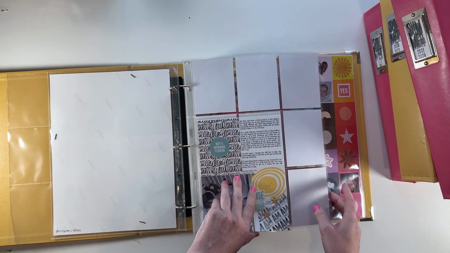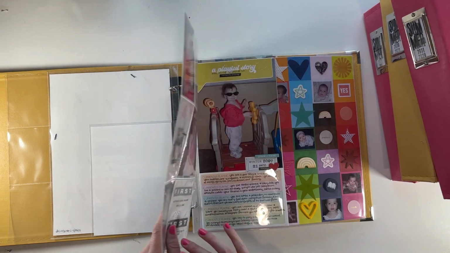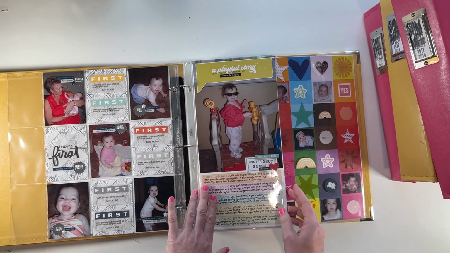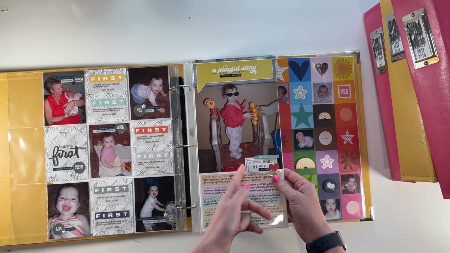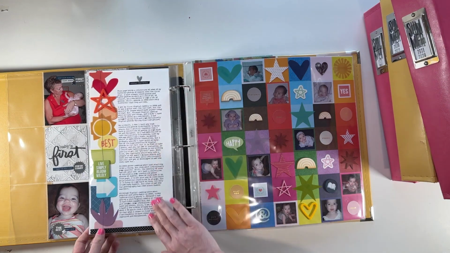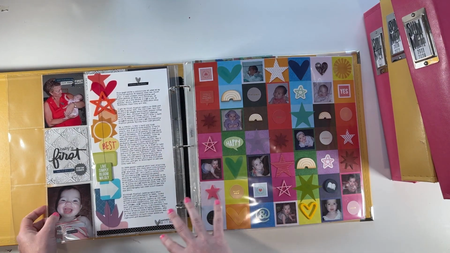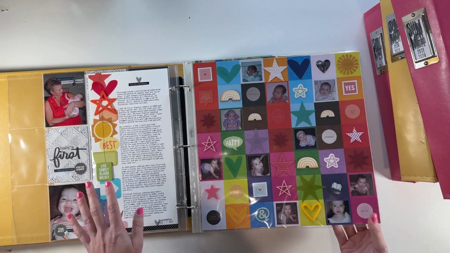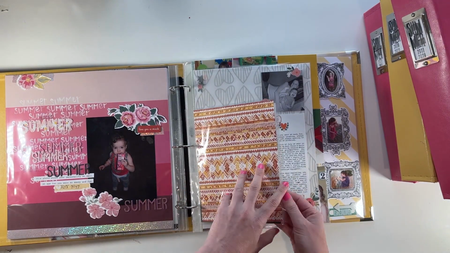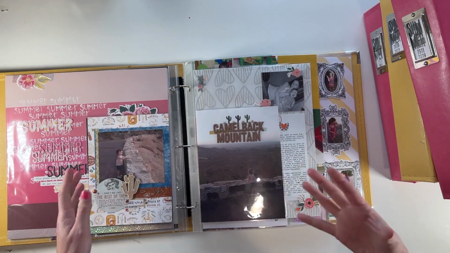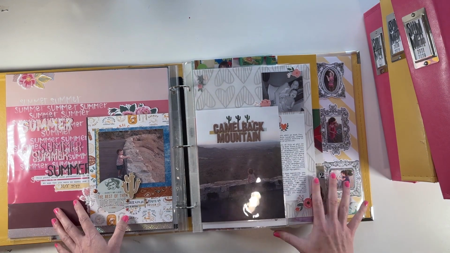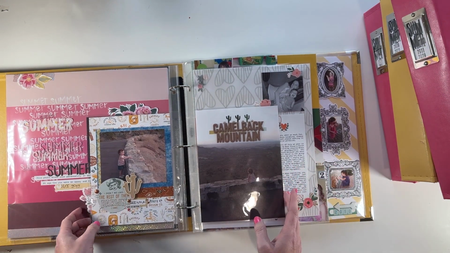I mix and match sizes. I mix and match page protectors, whether I'm doing pocket pages. Here are all these babies first. Here's winter 2007. So I'm just jumping around in time, putting things in generally in chronological order and working in the various sizes that I do. And this way I can add to this as much or as often as I want. I don't have to worry about saying this album needs to be completed.